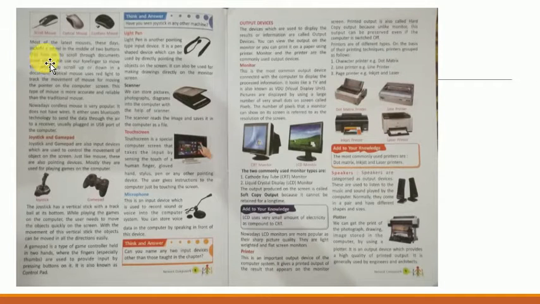Let's go to the second page of your book. Here you can see that there are different types of mouses. The first one is scroll mouse, the second is optical mouse, and the third one is cordless mouse.